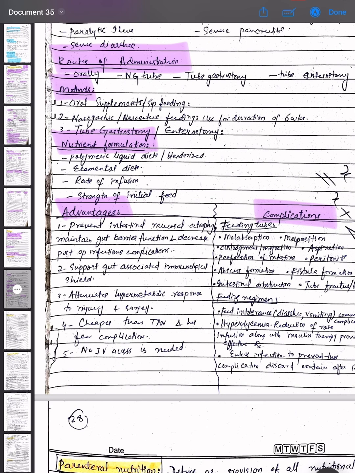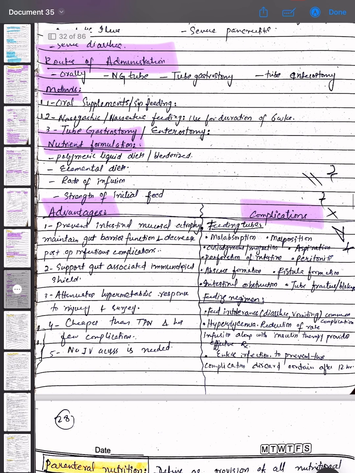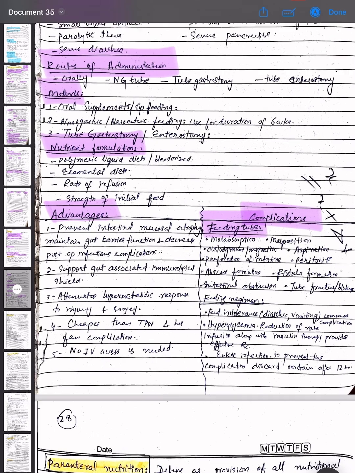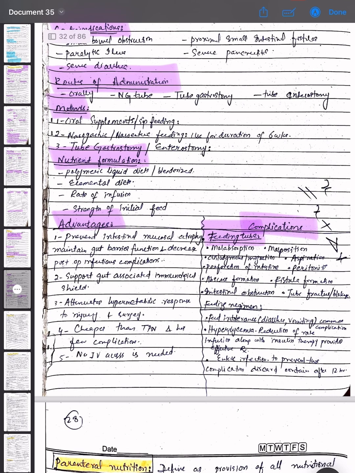What are the complications? Feeding tube: malabsorption, malposition, dislodgement or migration, aspiration, perforation of intestine, peritonitis, abscess formation, fistula formation, intestinal obstruction, tube fracture or blockage. These are the complications of the feeding tube.